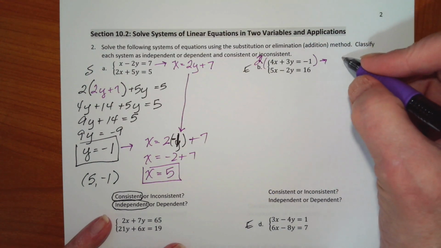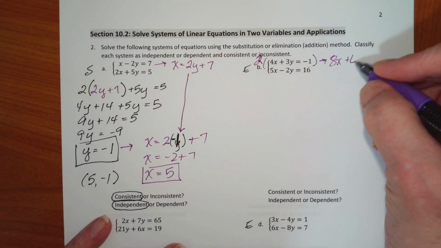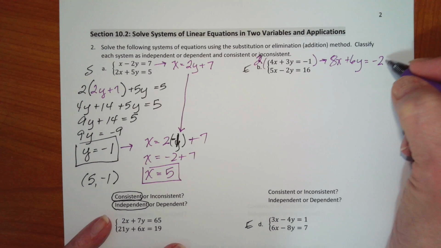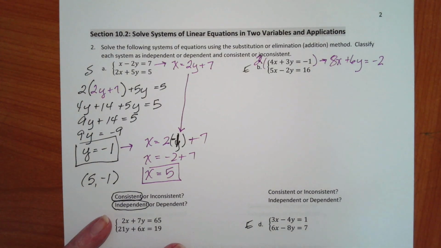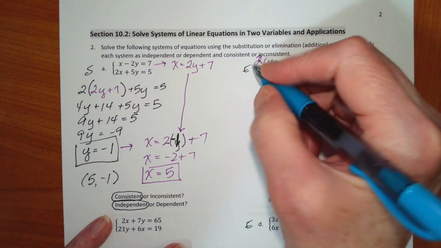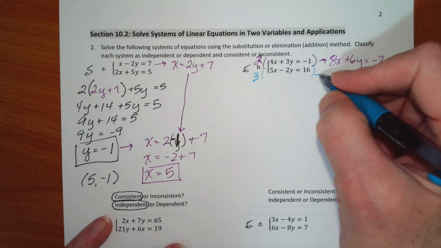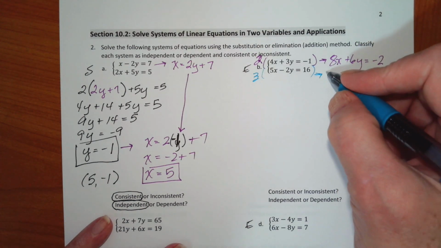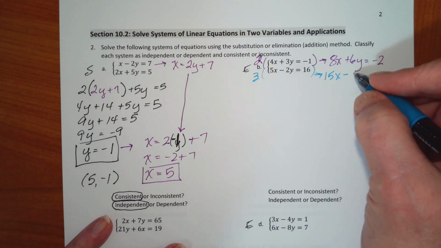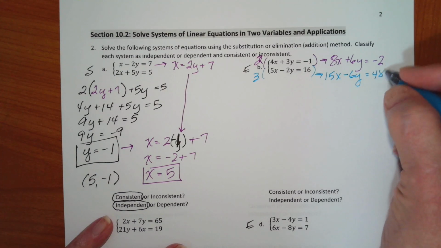I'm sorry, 6y. So that gives me 8x plus 6y is equal to -2. And I'm going to multiply this one by 3. And when I do that, that becomes 15x minus 6y is equal to 48.